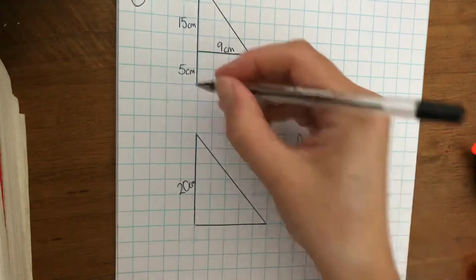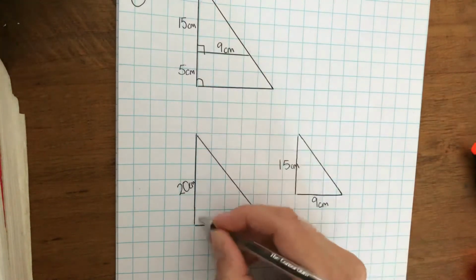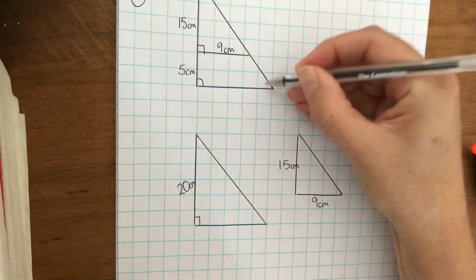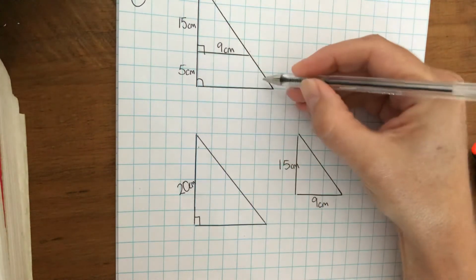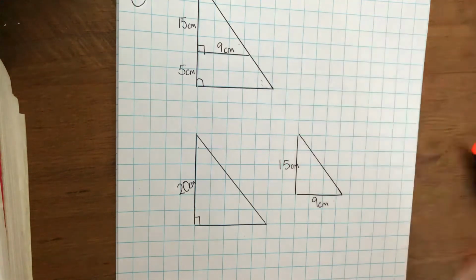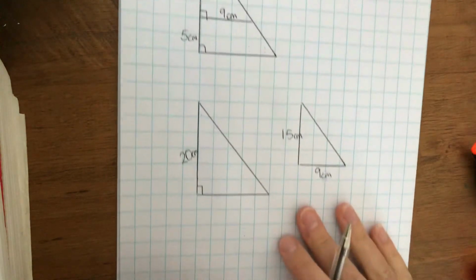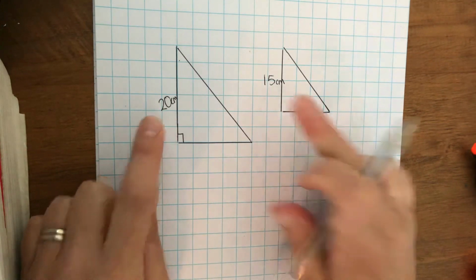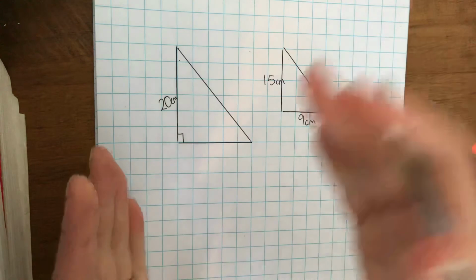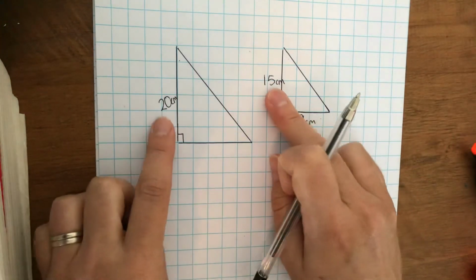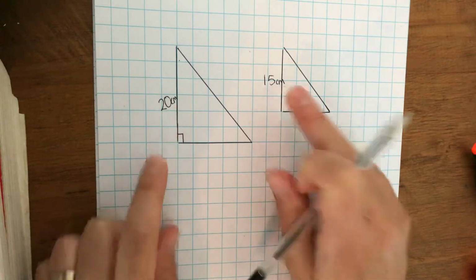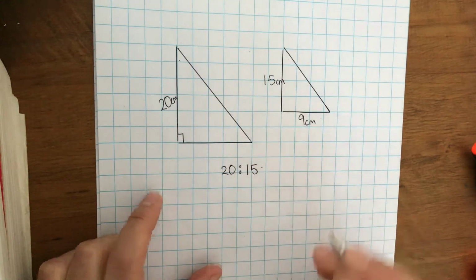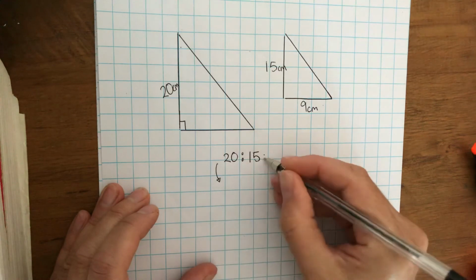Now I know the angles are the same because they're both right angles. That's the same angle in both triangles. And this one here, well, these are two parallel lines and they're called corresponding angles. They are equal. So which pair of sides correspond, the 20 and the 9 or the 20 and the 15? Well, I've drawn them in the same direction, so you can see quite easily that it's the 20 and the 15.